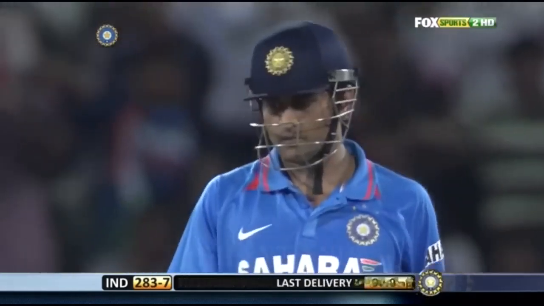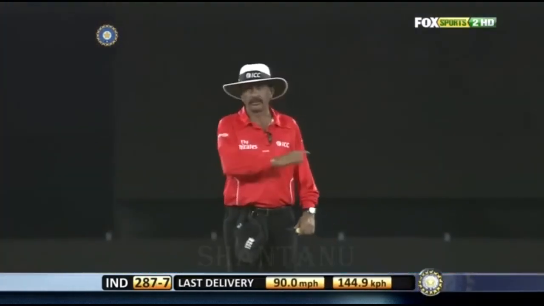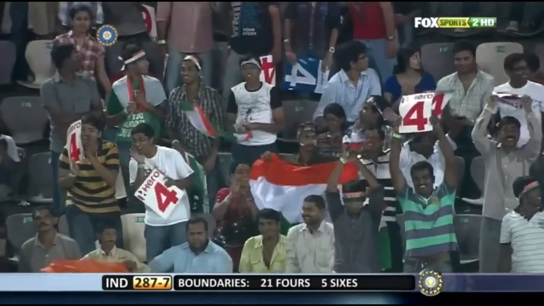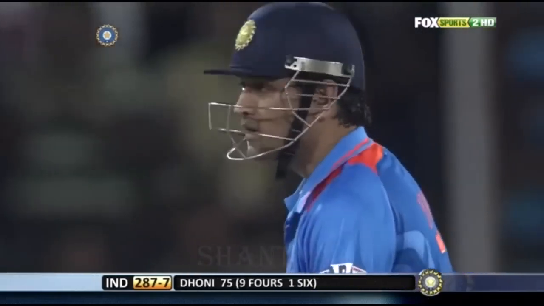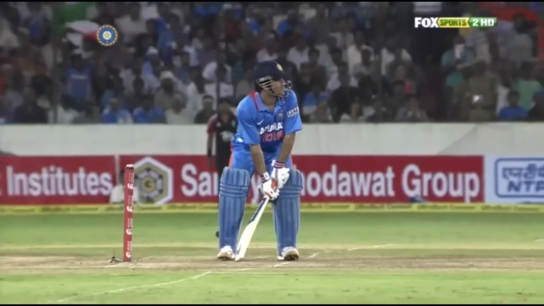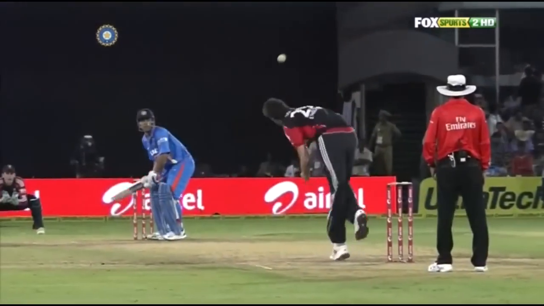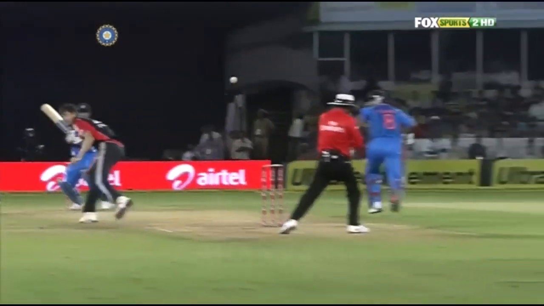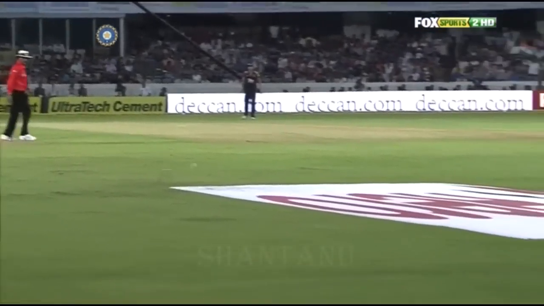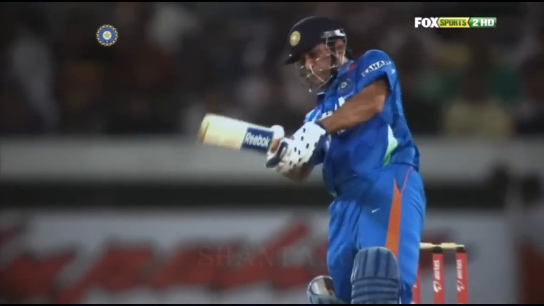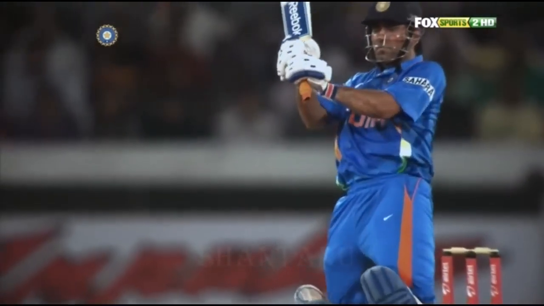There's one. Smash down the ground. Have a look at that. Now that's gone like a tracer bullet. That's for me the shot of the game. It's just wow. Terrific power. Keep hitting them, MS. There you see the big heavy bat coming down. That's what you come to watch in one-day cricket. Get out of the way, Finn. It's Dhoni's time. There you see terrific power, terrific bat swing. Those big forearms.